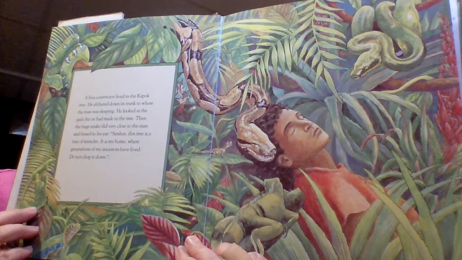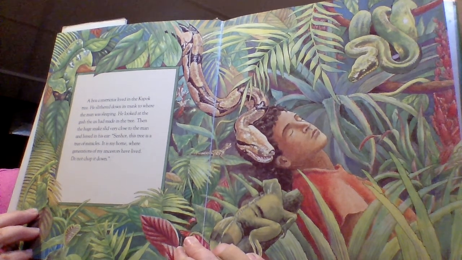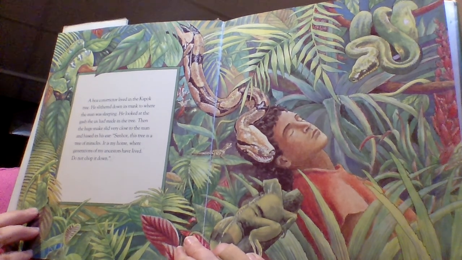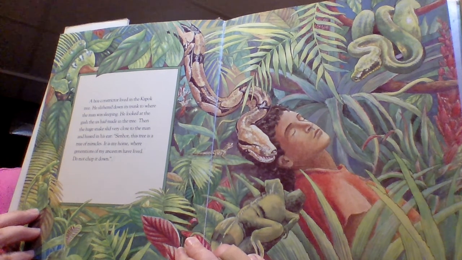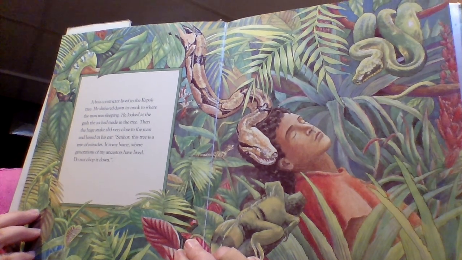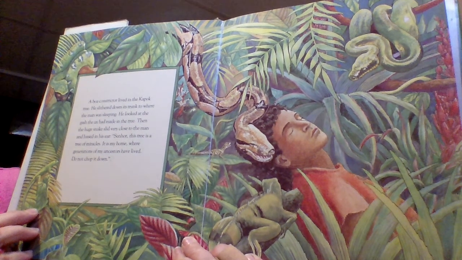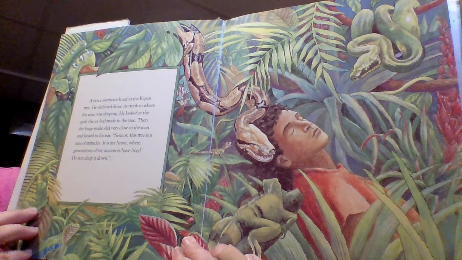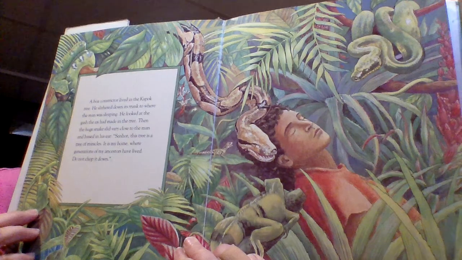A boa constrictor lived in the kapok tree. He slithered down its trunk to where the man was sleeping. He looked at the gash the axe had made in the tree. The huge snake slid very close to the man and hissed in his ear. Senor, this tree is a tree of miracles. It is my home, where generations of my ancestors have lived. Do not chop it down. Wow.